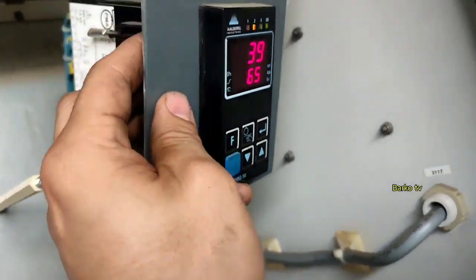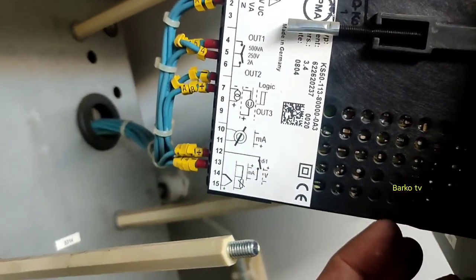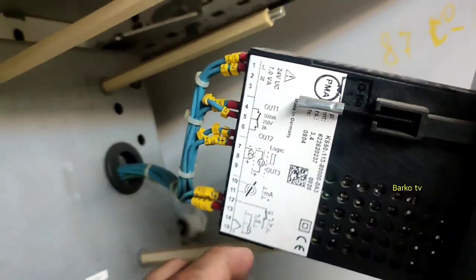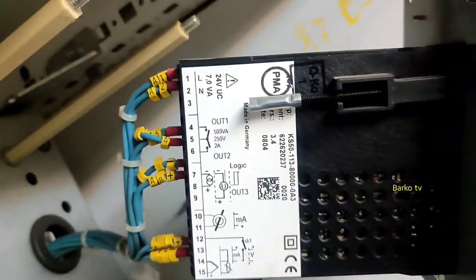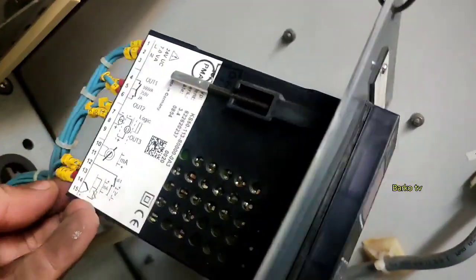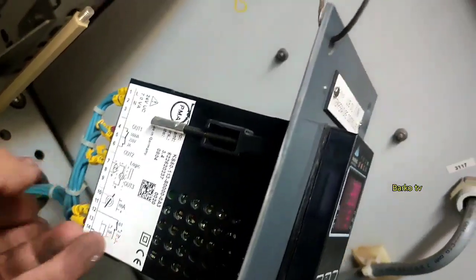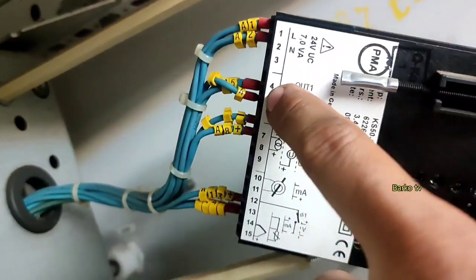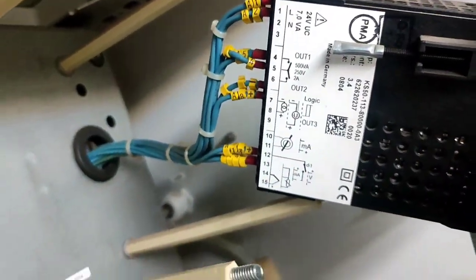Example, that one 39 is the actual temperature that we connect already to the transmitter. Okay, the transmitter monitors the temperature of the lube oil, and then the actuator, what you set on that 65, or that is the maintaining for the positioner to monitor.